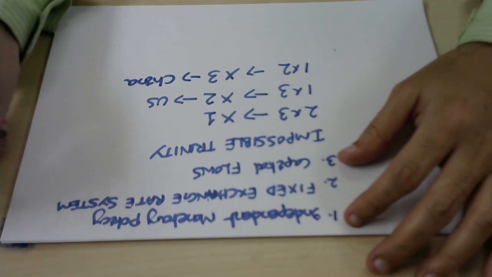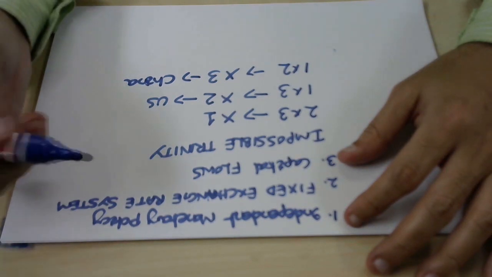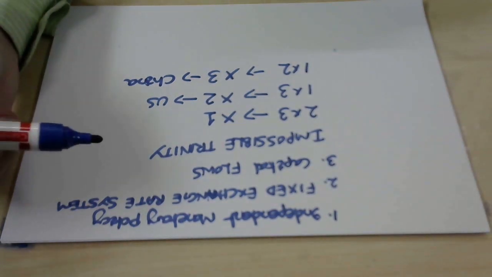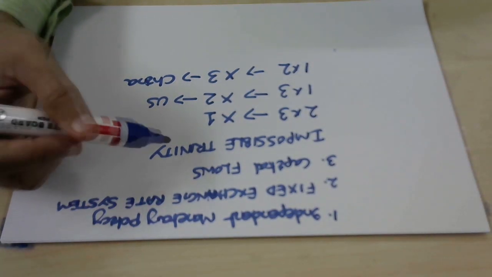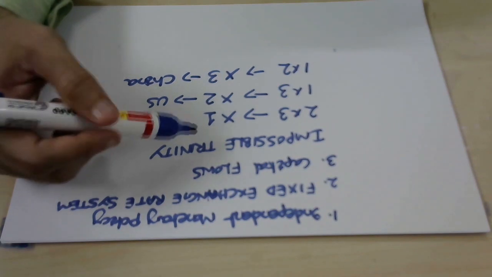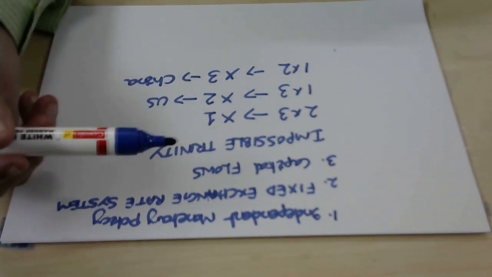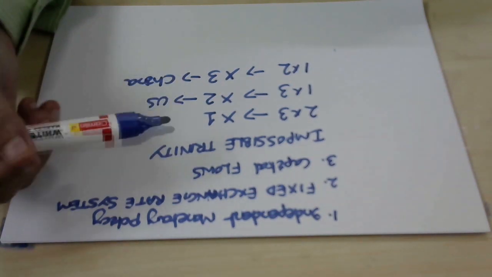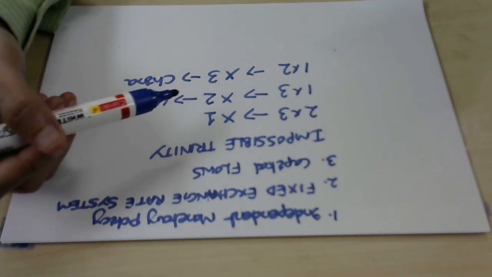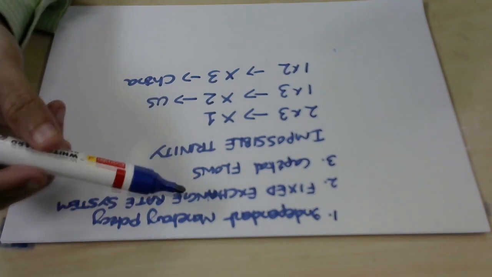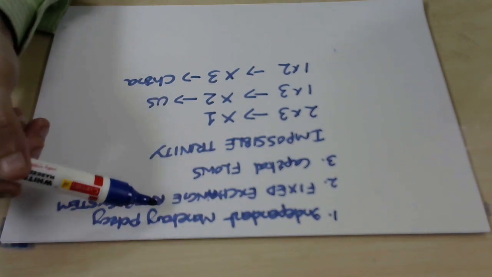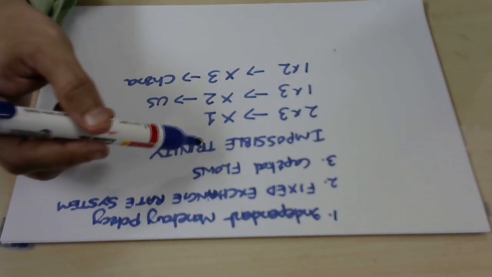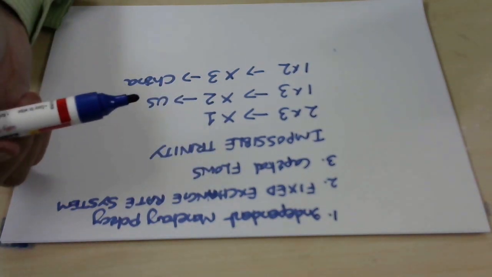And there are some countries who give up their independent monetary policy and try to link the money supply with what is happening in a foreign country, or they adopt a foreign currency as their domestic currency. That means they give up the independent monetary policy option. They go for a fixed exchange rate system coupled with capital flows.